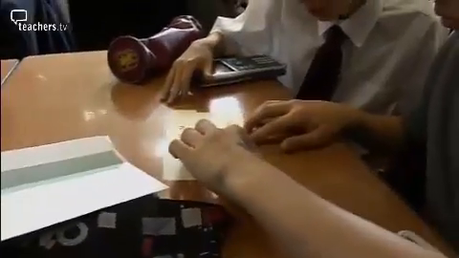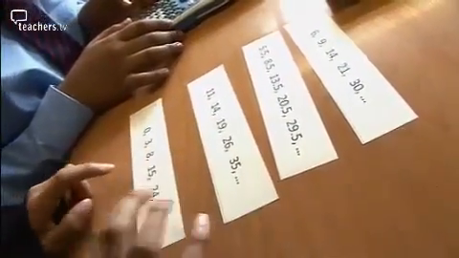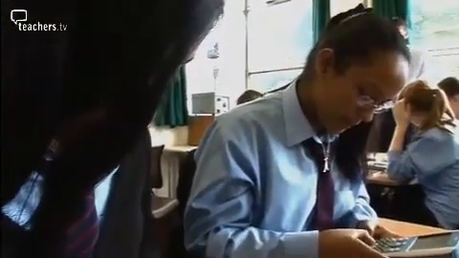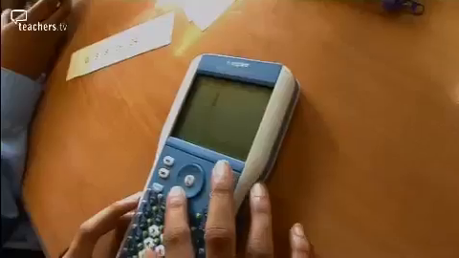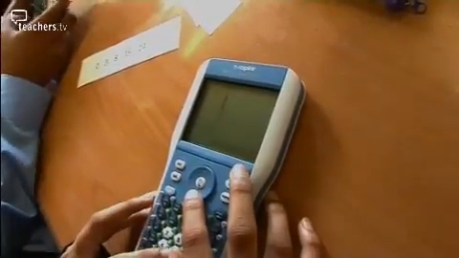0, 3, 8, 15. In your pair, choose one of the sequences, you can type them in, and see what we should do with the equation. So how could we get the equation from 0, 3, 8, 15, 24? You're right about what you're saying.